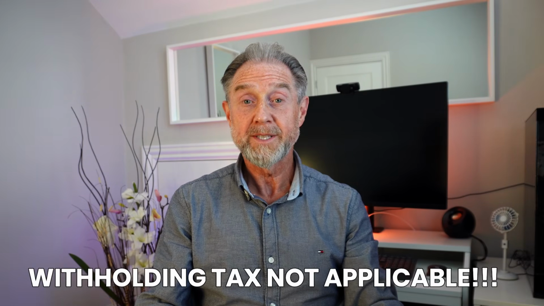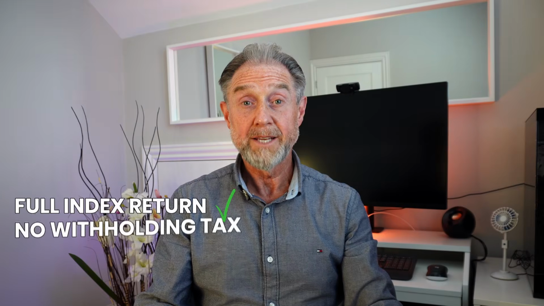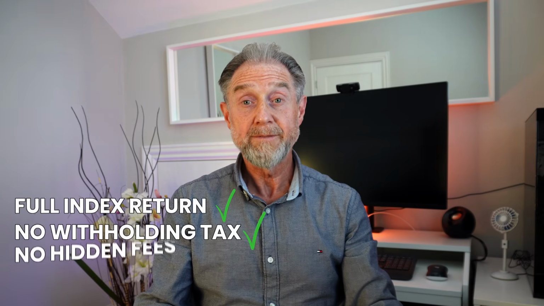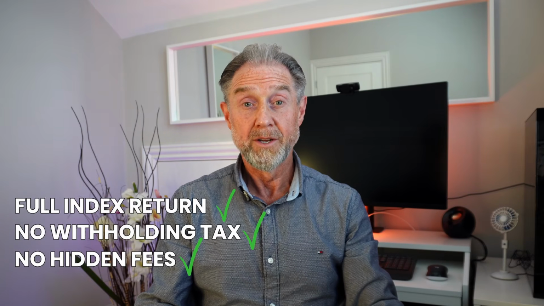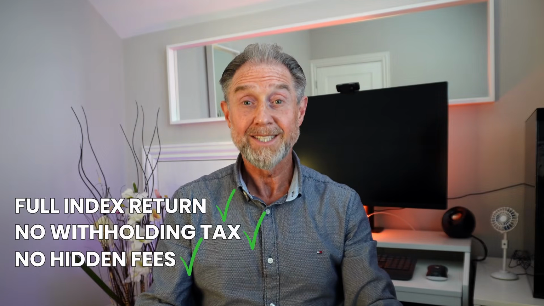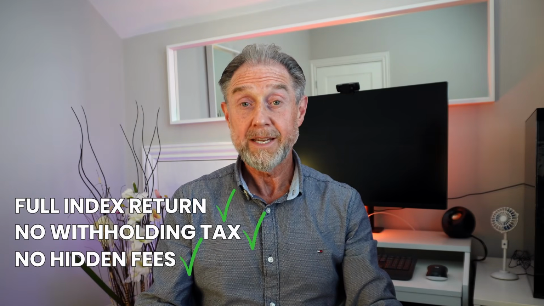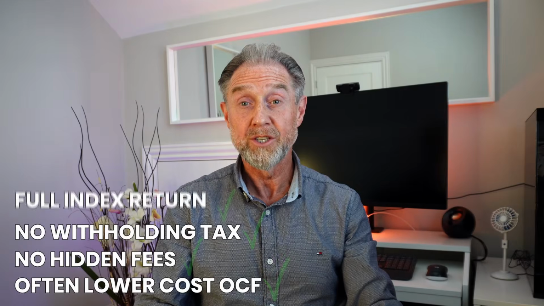Because synthetic funds don't directly hold US shares, they don't receive US dividends in a normal way. And if they don't receive the dividends directly, the US can't apply the 15% withholding tax. Instead, the bank delivering the swap gives the fund the full pre-tax performance of the index, including the dividend portion, without the US taking its cut. So the fund gets the full index return, without losing 15% of the US dividends, which removes those hidden fees to improve long-term performance. And because the structure is simpler and cheaper to run, with fewer trades, lower custody costs and less complexity in tracking the index, synthetic funds often come with lower fund administration charges, or OCF.